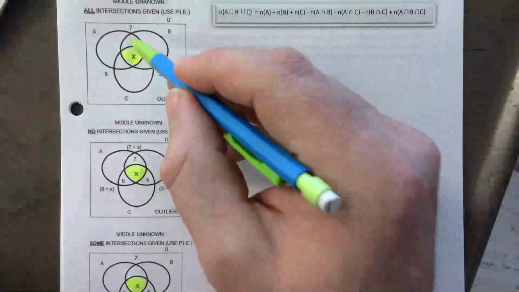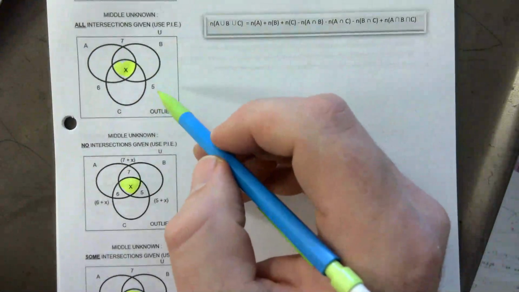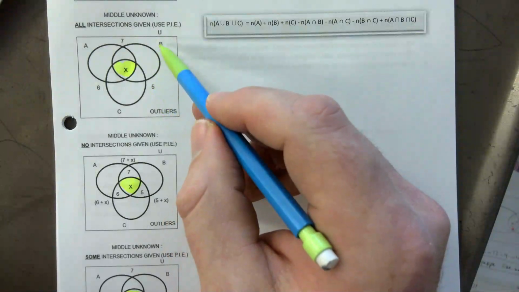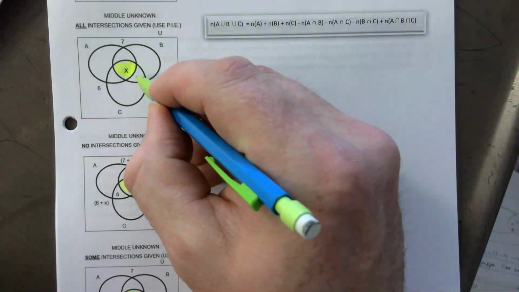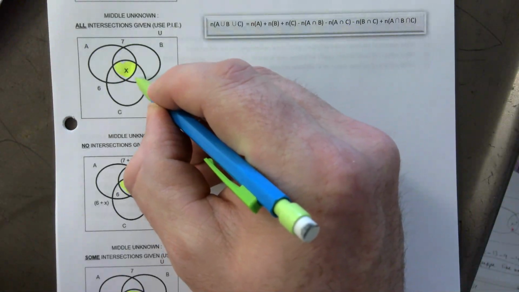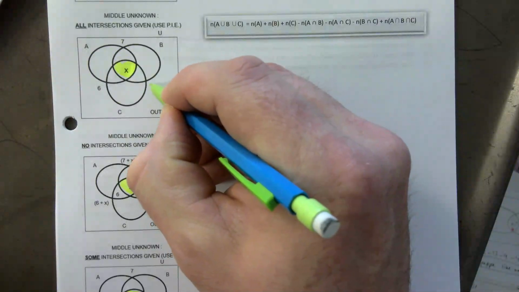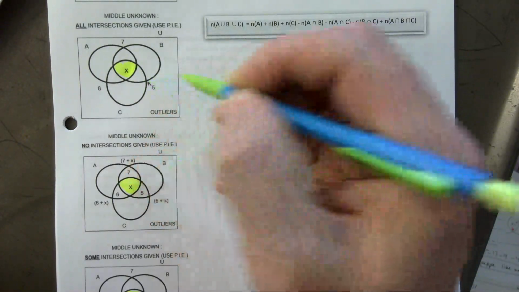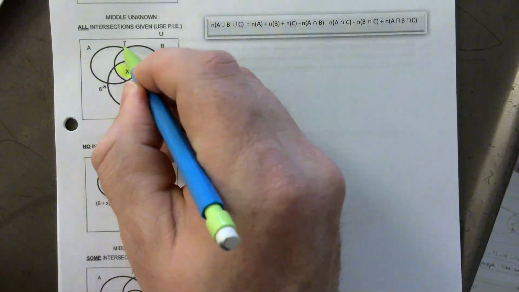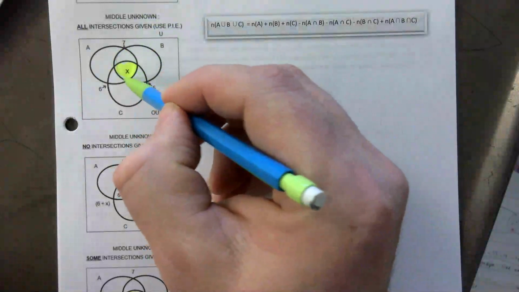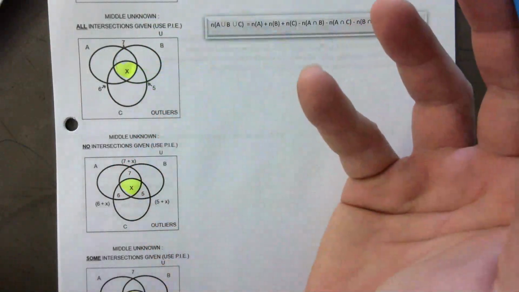However, if you are given, for example, sometimes they will tell you the ands, right? People that like B and C as 5. Make sure you don't put the 5 in here. Okay? Don't put the 5 in there. You'll put it out here, and you'll just have an arrow pointing to it. Okay? To that intersection. So that's telling you all of that. Do not put it in there. You'll get it wrong. Okay?